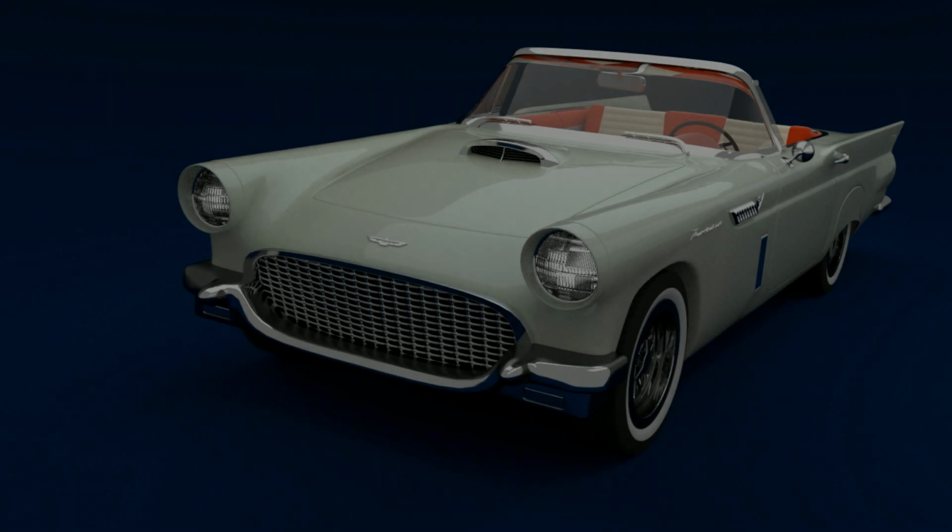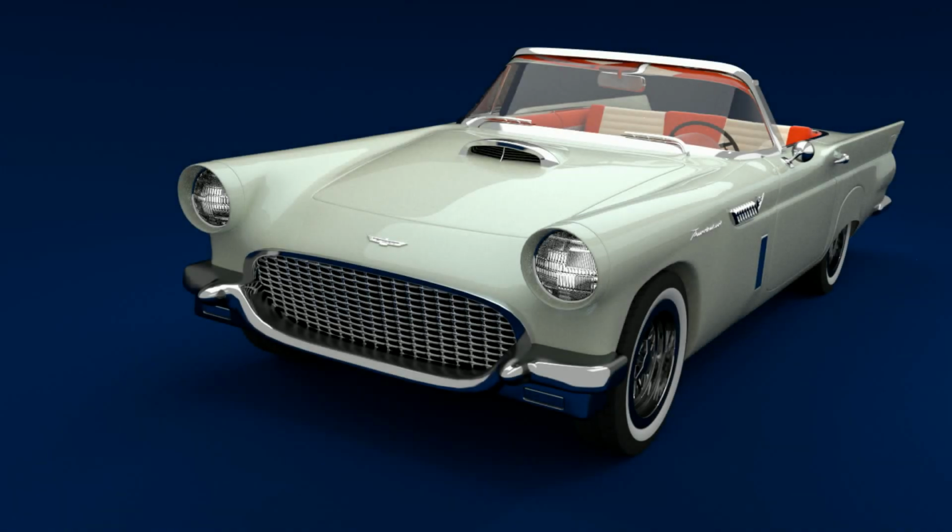This concludes this episode. Next time, we'll be creating a lighting setup using the render layers. This will give us a lot of control over different lighting aspects. We will also finish up on compositing the car.